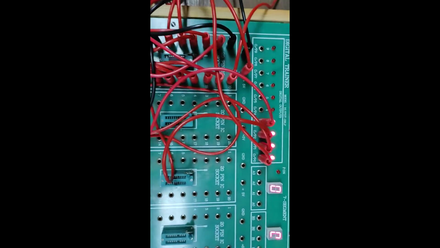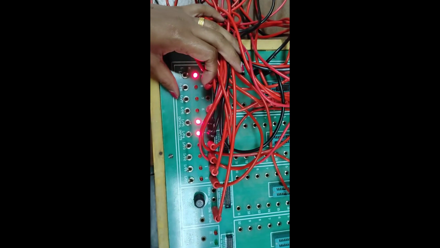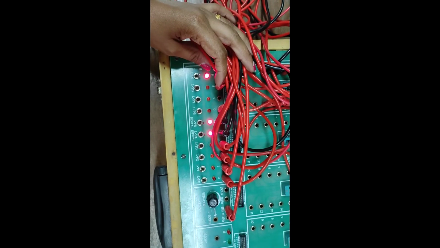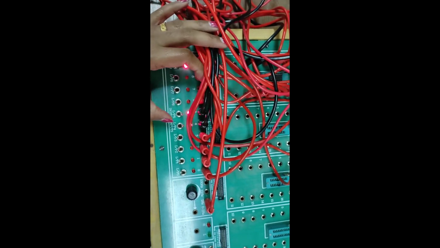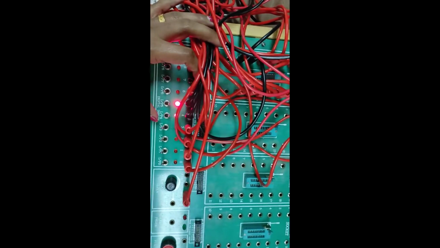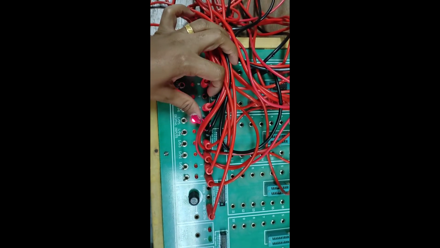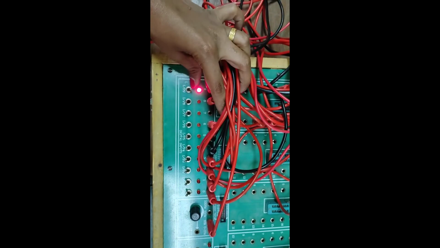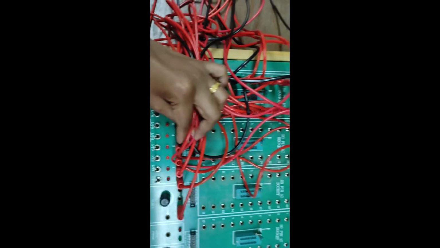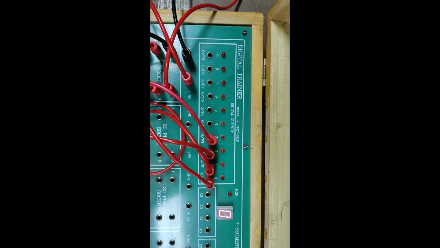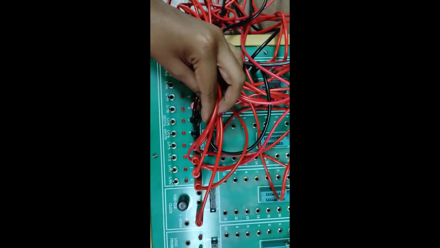Okay, and now you can perform the right shift operation. For that I will first clear this IC. I will reset this IC by making this logic low, and then I will turn everything off. Now you can see all the outputs are low.